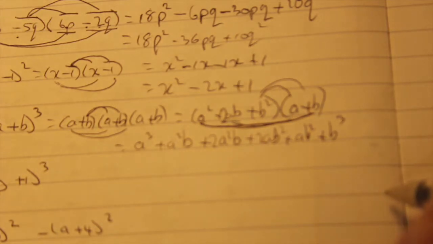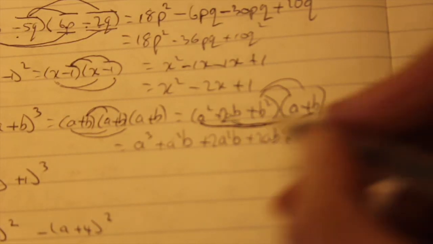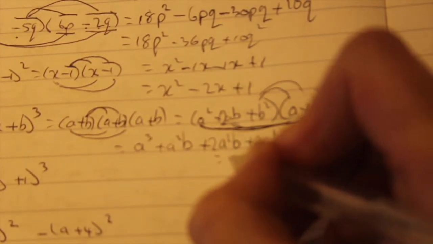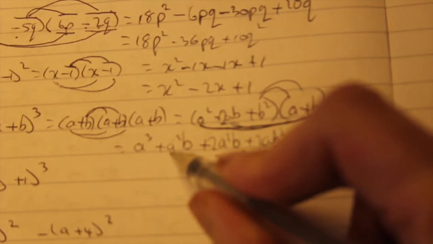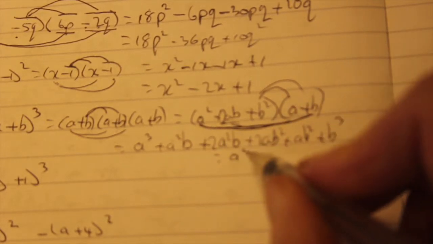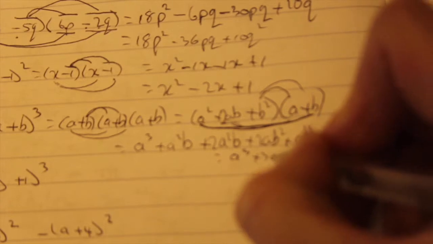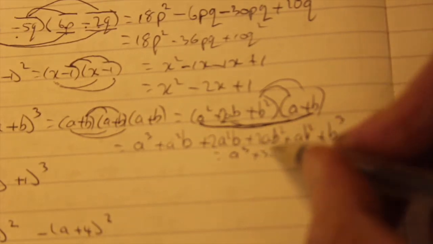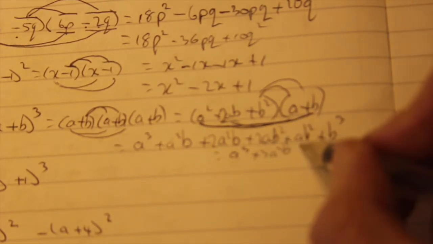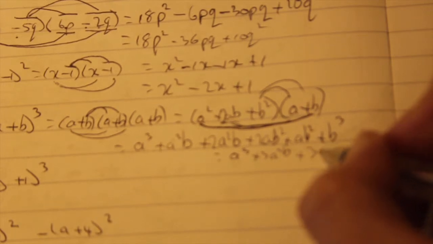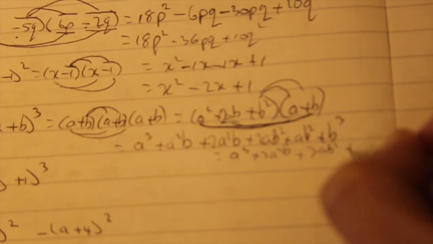Now I want to check if I can add any of those up. So I have got an a cubed. I've got a squared b plus 2a squared b's. So that gives me 3a squared b's. Then I have an ab squared plus another ab squared. So I've got 3ab squared and plus b cubed at the end.